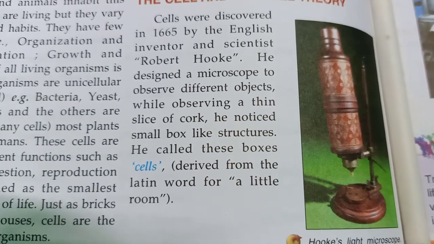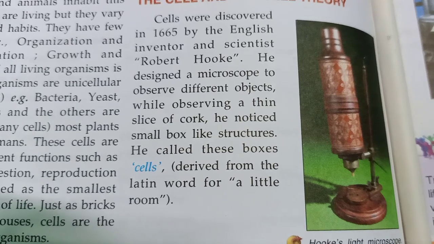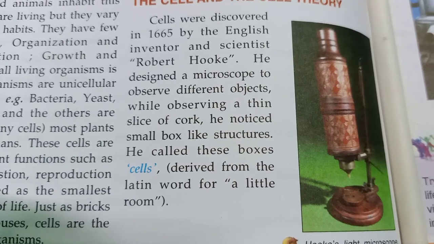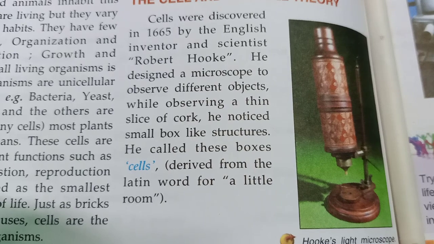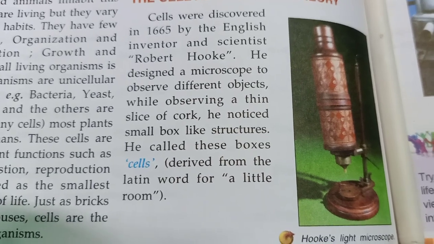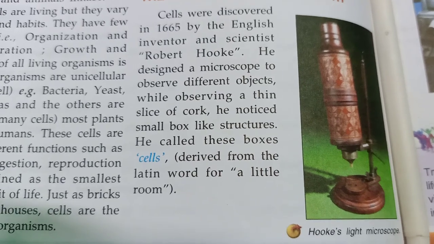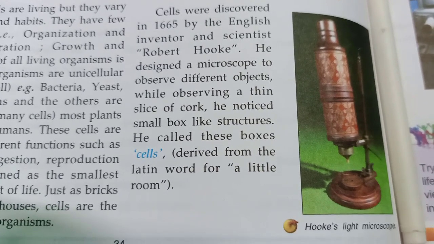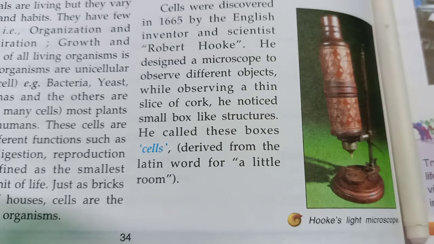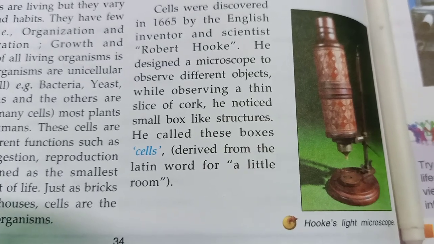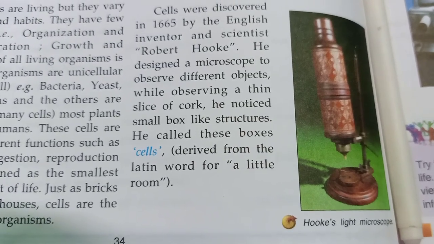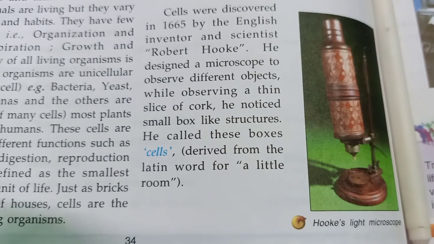Children, you all know what is cork. The cap of the champagne bottle is known as cork. So when he observed this thin slice of that cork, what did he notice? He noticed that there are small box-like structures in that cork. He called these boxes cells. This word cell is derived from a Latin word for a little room.